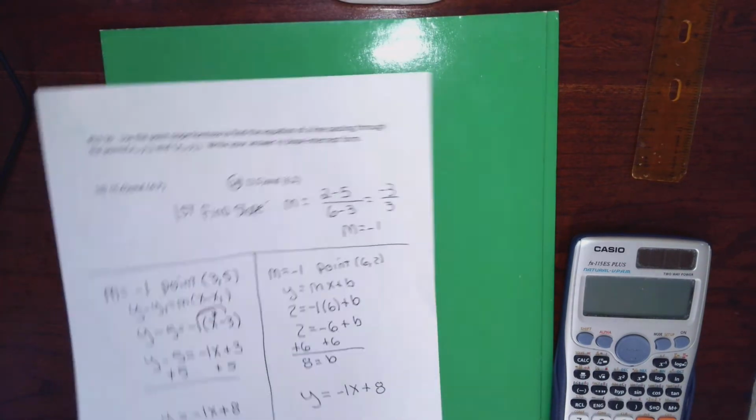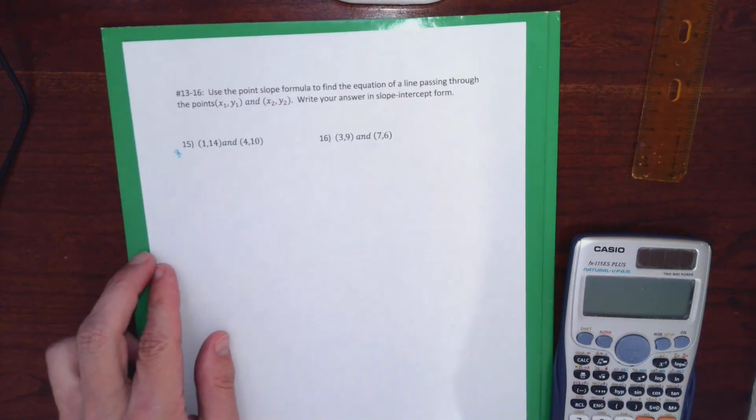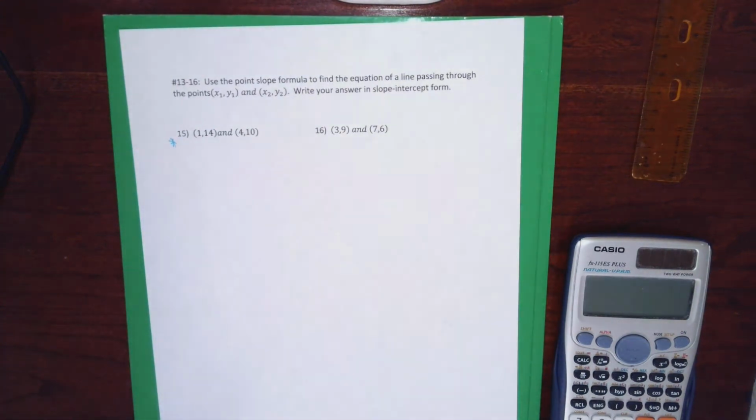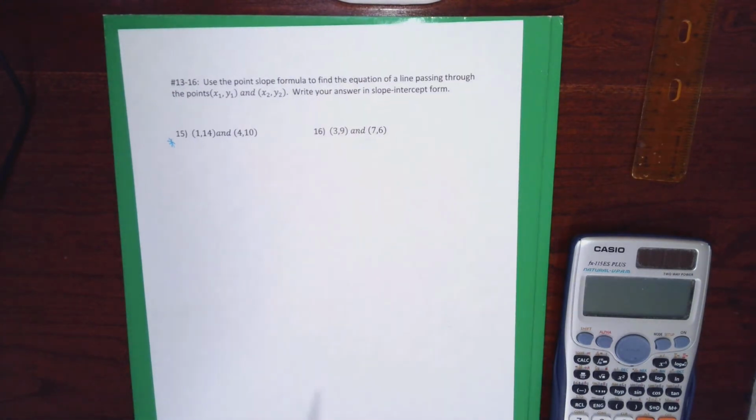I put a little star next to 15 telling myself I better do 15 with you, specifically because when I wrote my key I made a mistake, and I'm just checking my key as much as anything. So let's do 15 together. You can pause the video and try 15 using whichever method you feel most confident with.